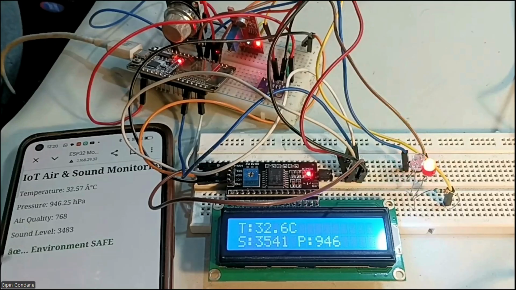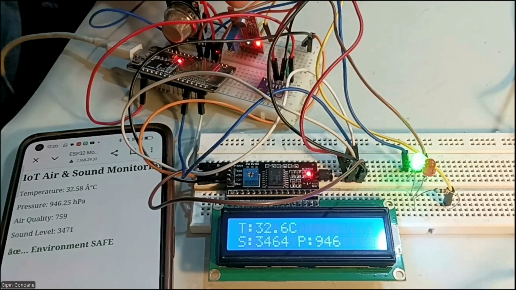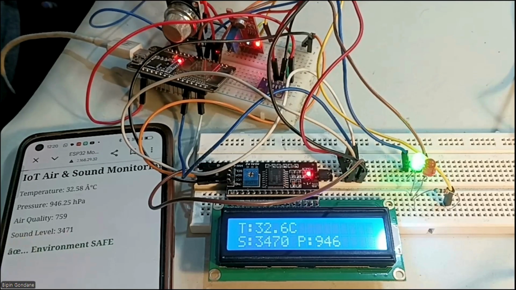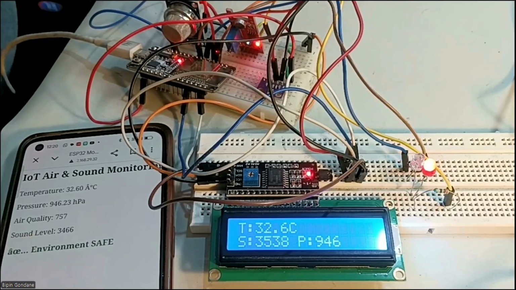Okay. Now you can see the sound level and the light also. When the green comes, the environment is safe. When red comes, there is a problem with the environment. Okay, this will become red. So this is the IoT part, that is, you can see it on the web dashboard. Right now, it is working on this.